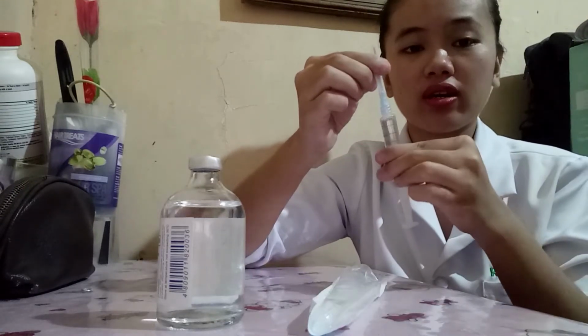So now I replace the needle that is used with a regular needle, then I cover it with the correct gauge and length before injecting the client. So I am now ready to administer the drug to my client. But before that, I'm going to wash my hands first. So that's all. Thank you.